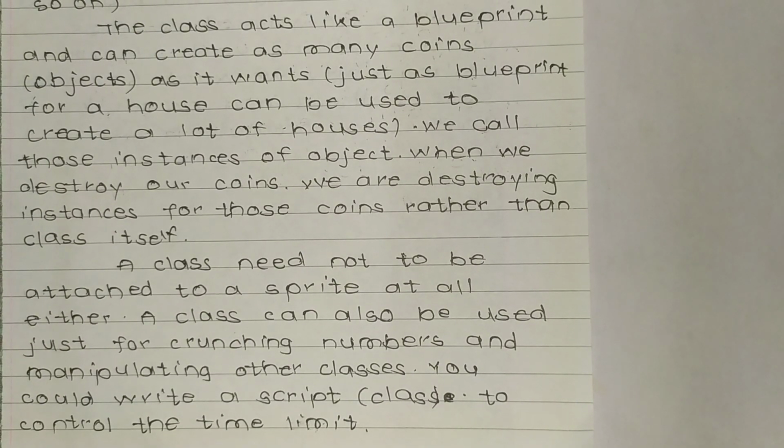When we destroy our coins, we are destroying instances of those coins rather than the class itself. A class need not be attached to a sprite at all either. A class can also be used just for crunching numbers and manipulating other classes.